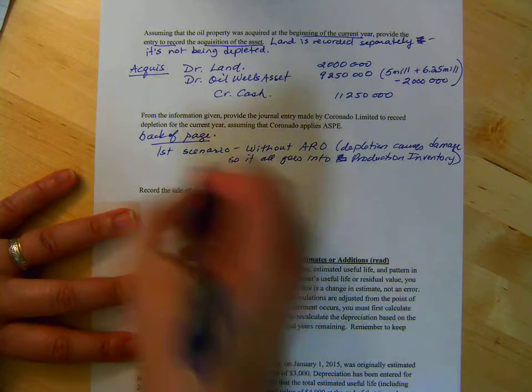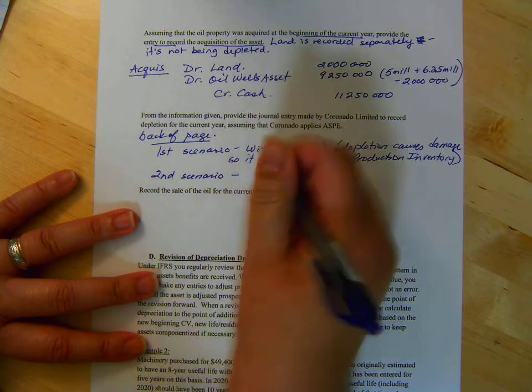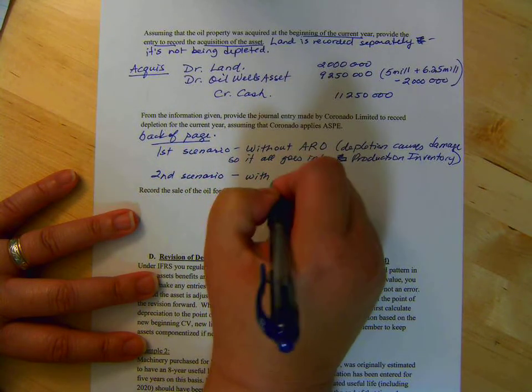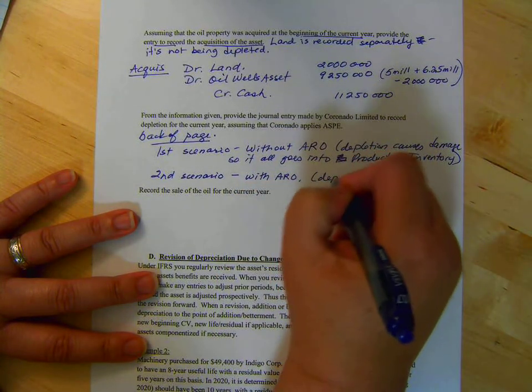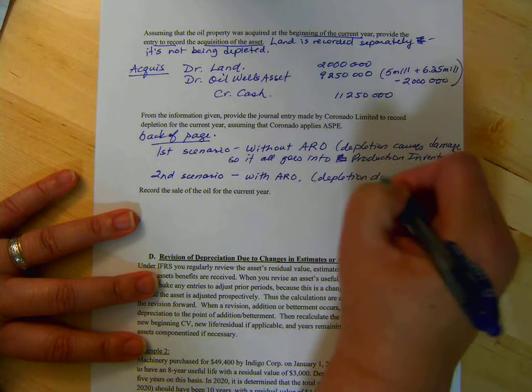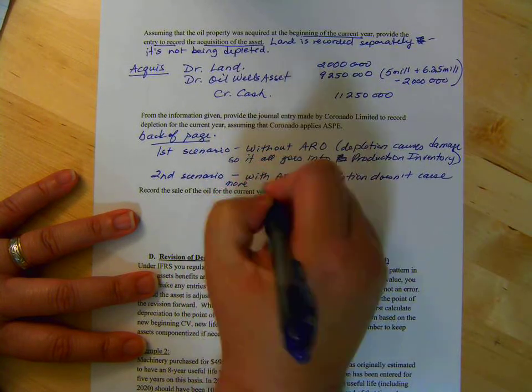And the second scenario is with ARO. And in this one, depletion doesn't cause more damage.